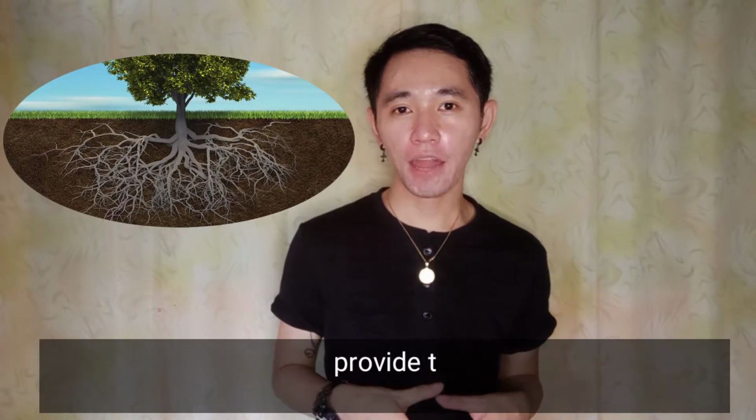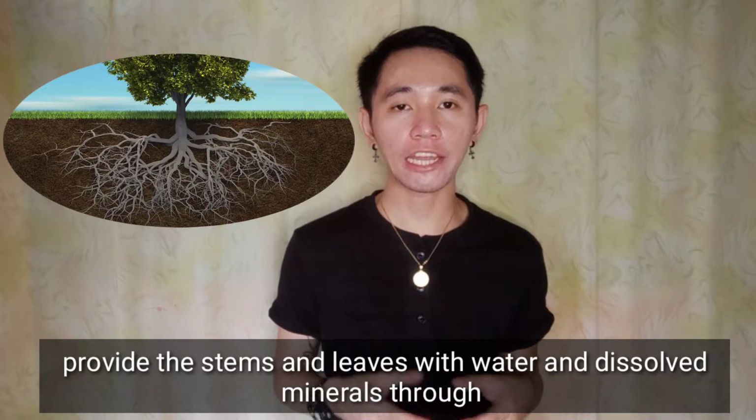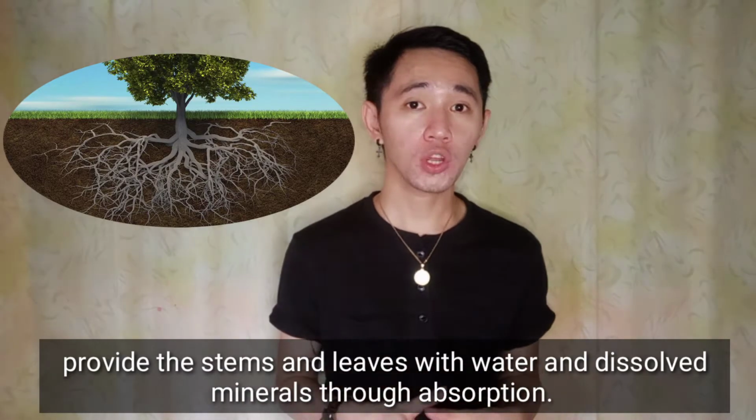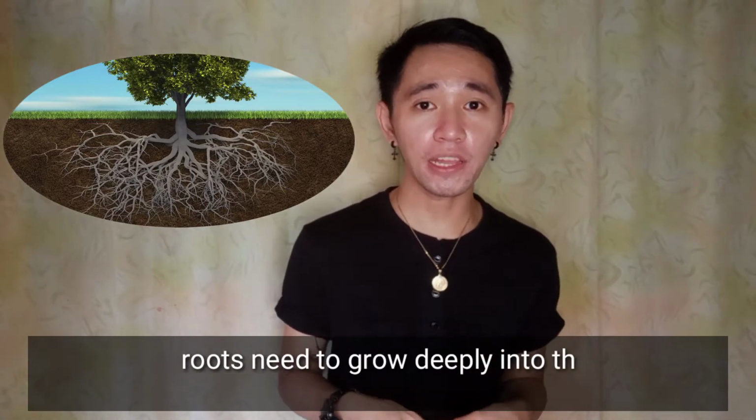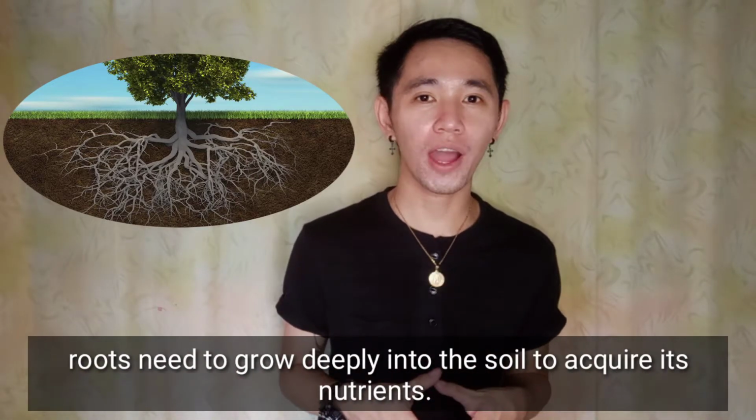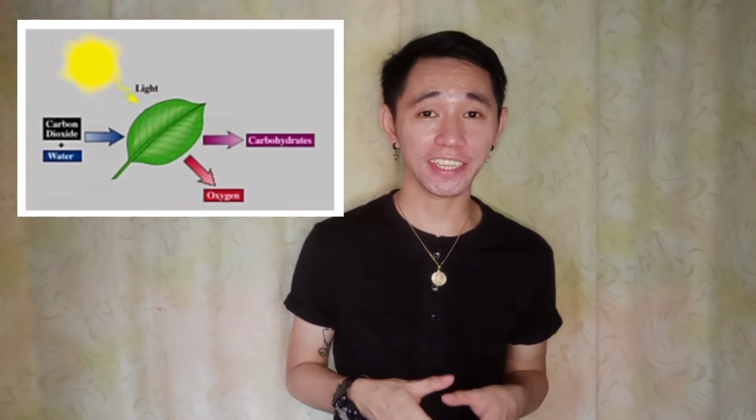Plant organs consist of the roots, the stems, the leaves, the fruit, the flower, and the seeds. The roots of the plants provide the stem and the leaves with water and dissolved nutrients through absorption. Thus, the roots need to grow deeply into the soil to acquire nutrients. The growth of the roots is supported by the process of photosynthesis, which often occurs in the leaves.